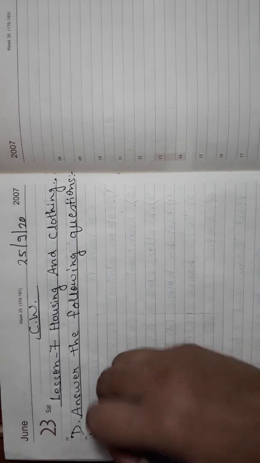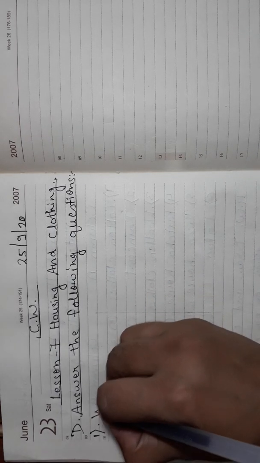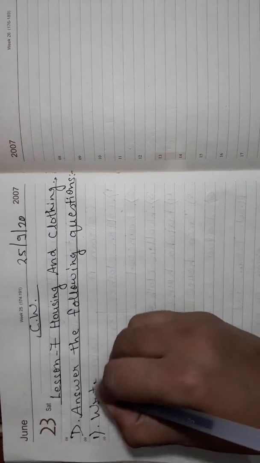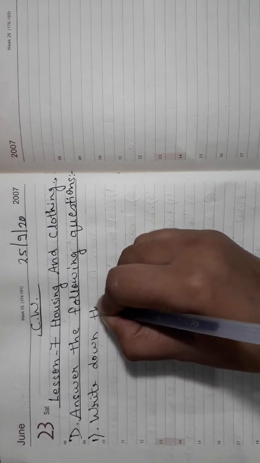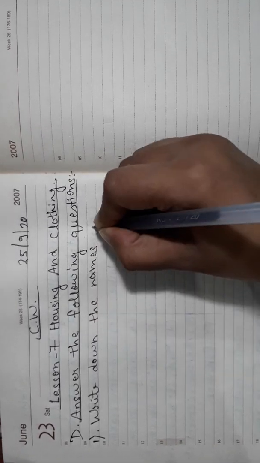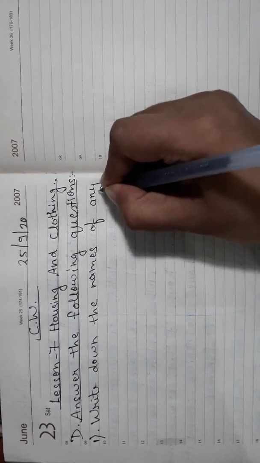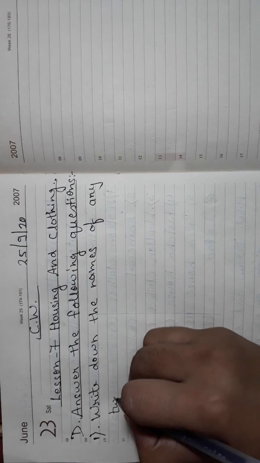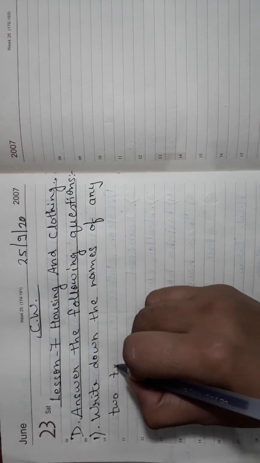Question number 1. Our first question is write down the names of any two temporary house.